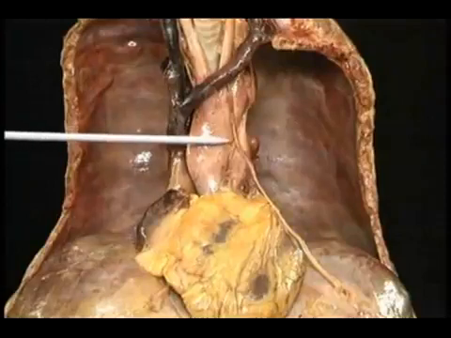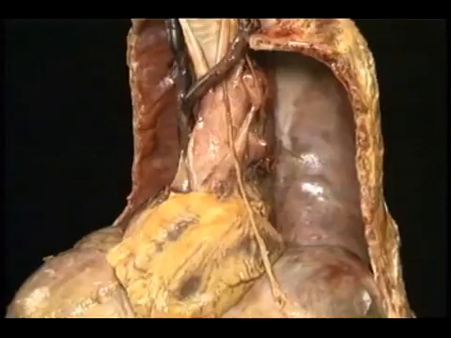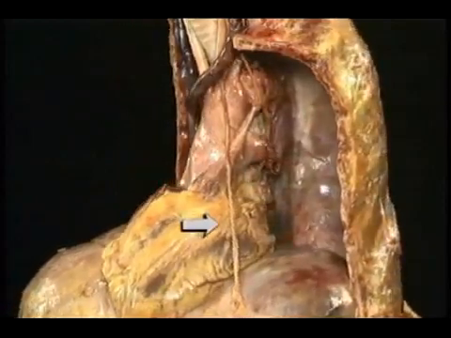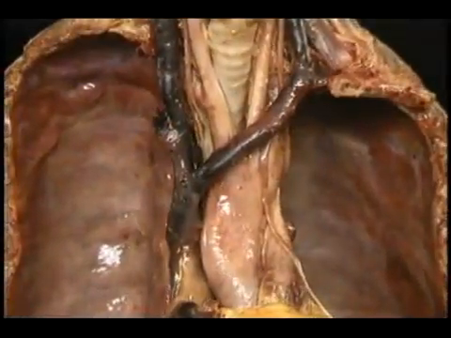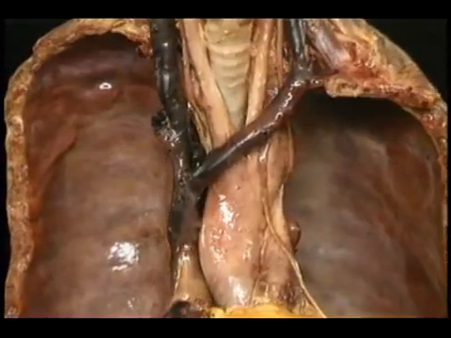On the left side, the course of the phrenic nerve is similar. In its course in the mediastinum, it passes over the aorta, the pulmonary trunk, and the left ventricle. To see the course of the vagus nerves, we'll remove the brachiocephalic veins and the superior vena cava.